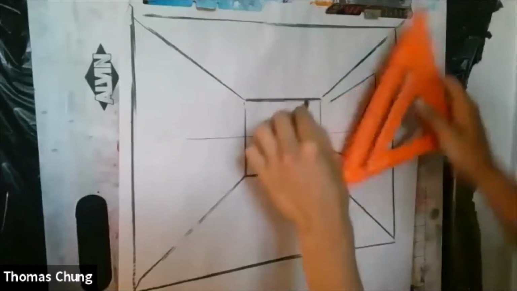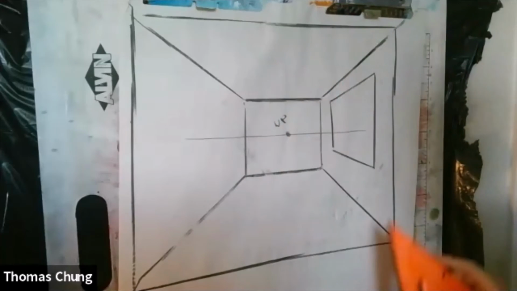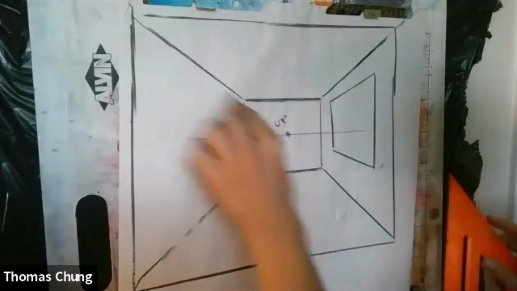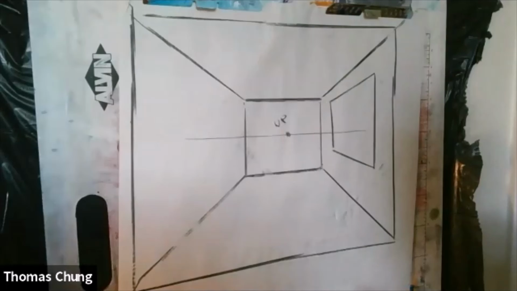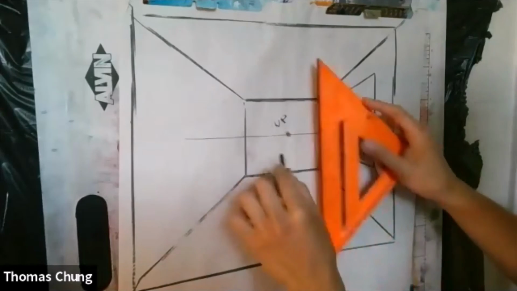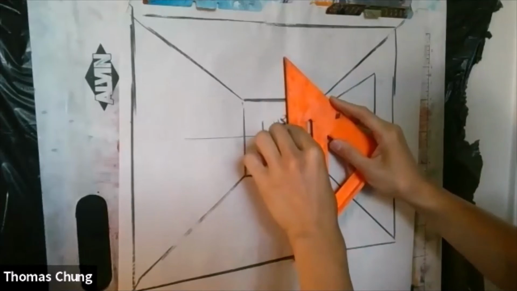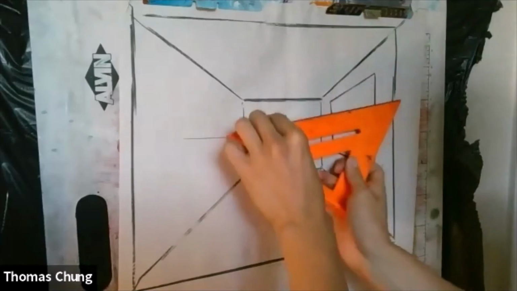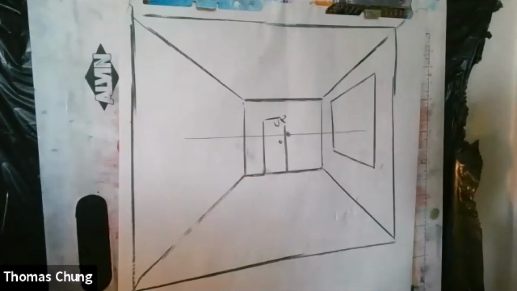So I'm going to end it over here. Anything on this wall or the ceiling and the floor needs to be mapped out in linear perspective. But if we were to do a door on the back wall, it would just be perfect verticals and perfect horizontals. There's no perspective because it's frontally facing.